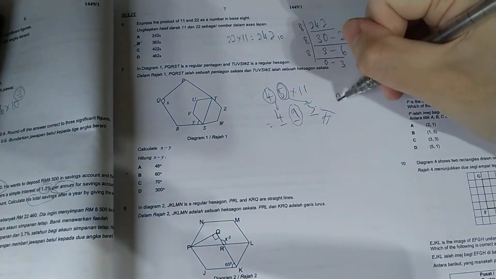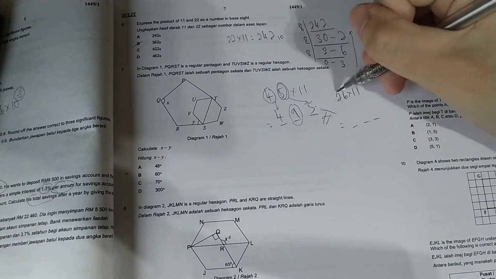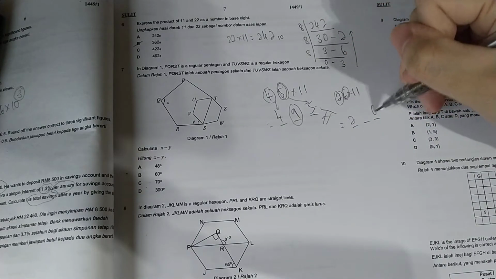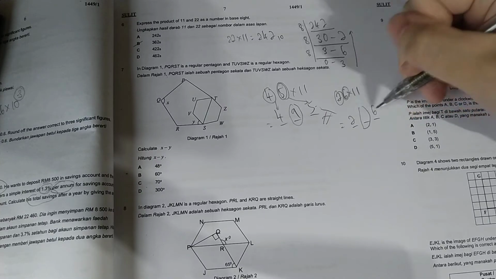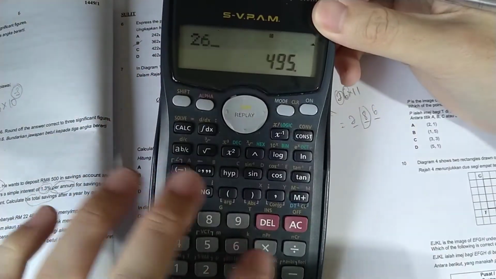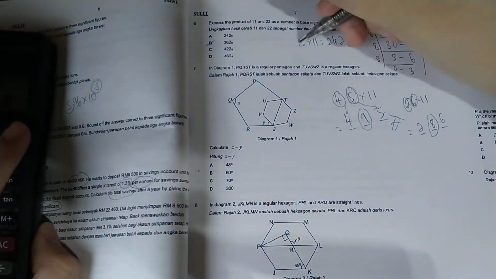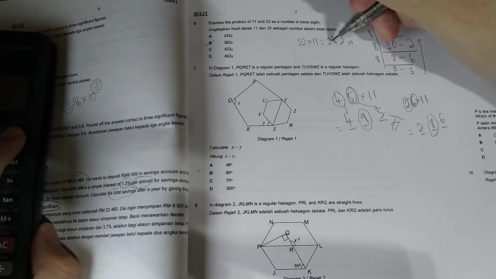Yep, see. Let's try one more. 26 times 11. You can tell me the answer right away already. First digit, 2 right here, 6 at the last. The middle digit will be the sum of these two, so 286. 2 plus 6 is 8, right? Of course, if you don't believe me, you can try. See, right? That's why when I do 22 times 11, I know it's 242.